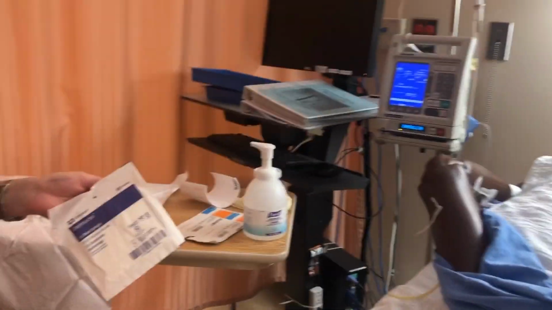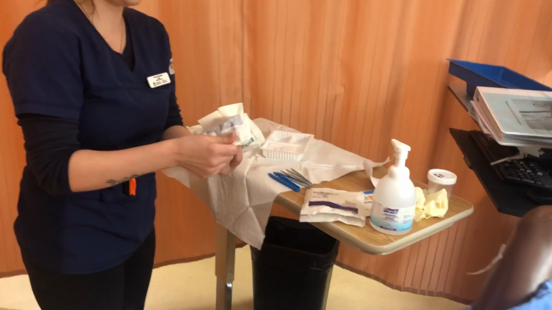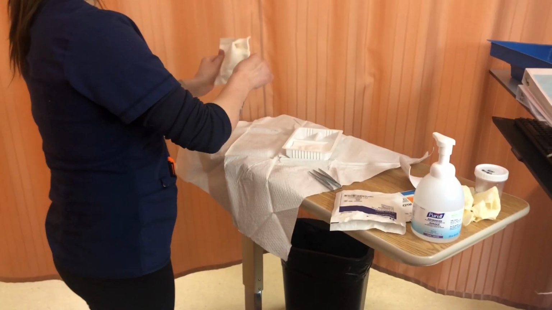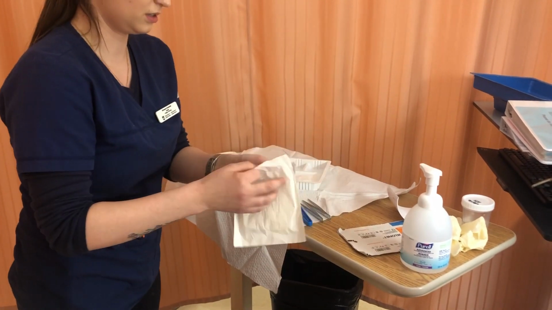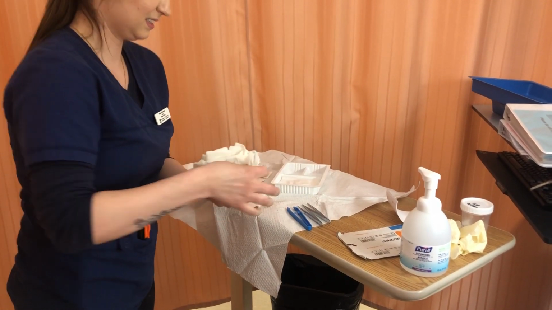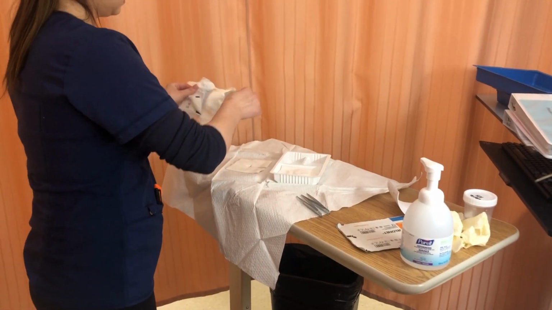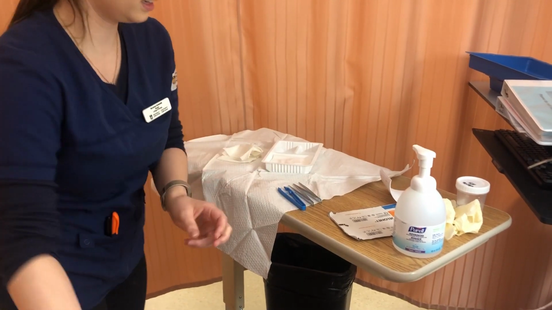Thank you. Okay. So, opening it up, maintaining sterile technique. I'm going to place this there. Garbage. I also need Jelonet.